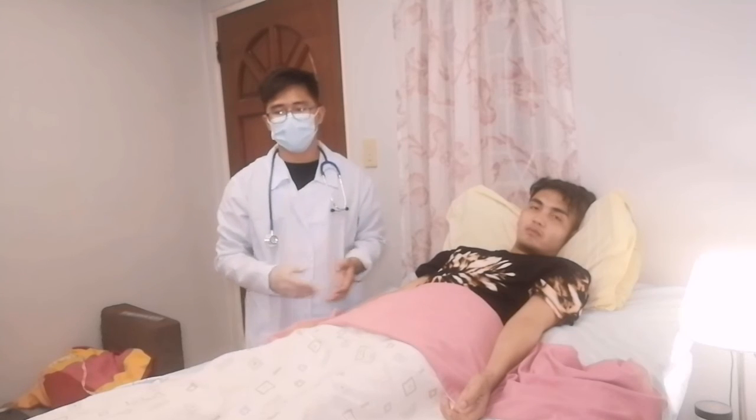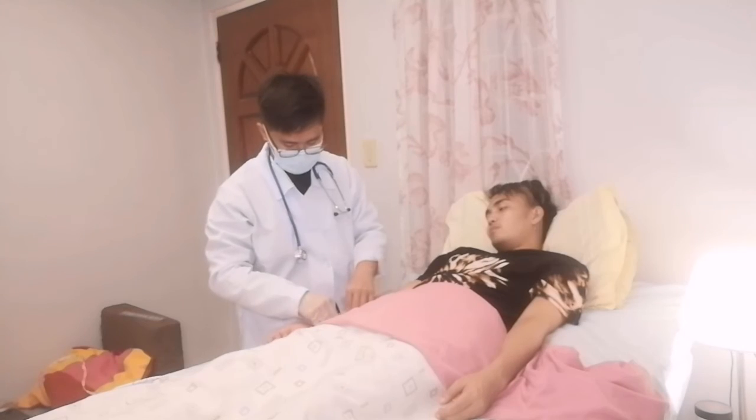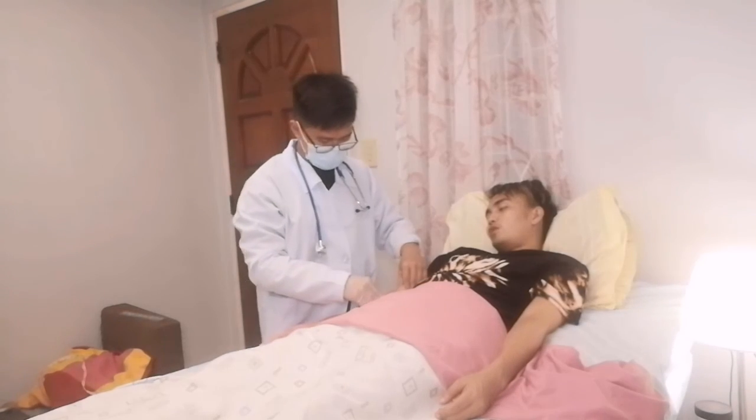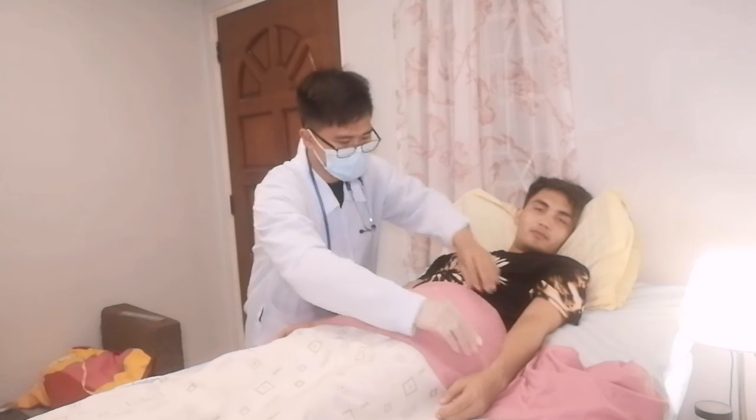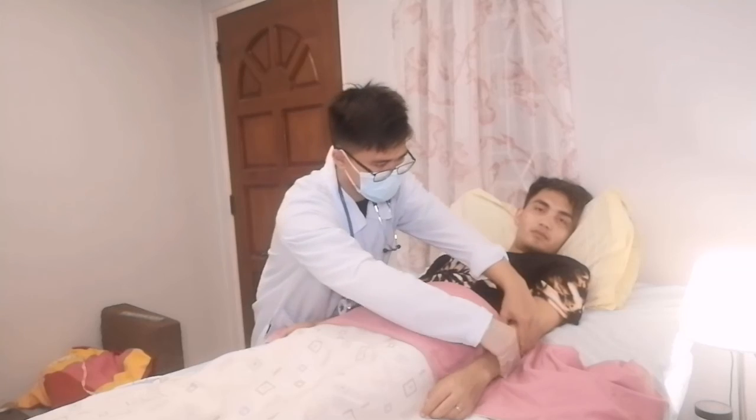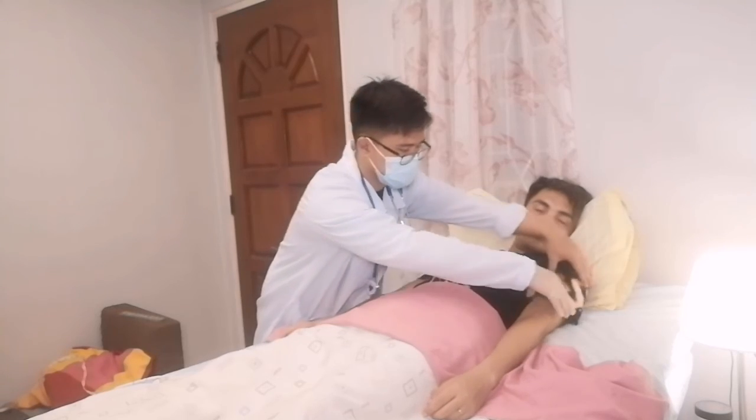Then, in the bones, we're going to palpate the bones to locate any areas of edema or tenderness. Then, in assessing the joints, we're going to inspect the joint for swelling.